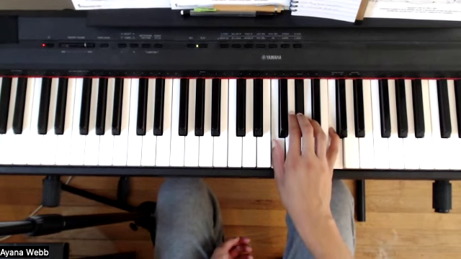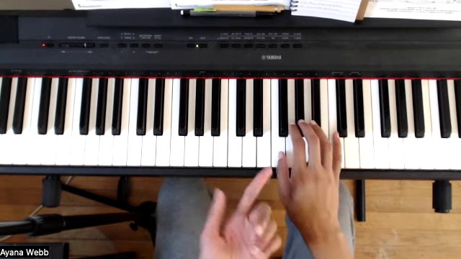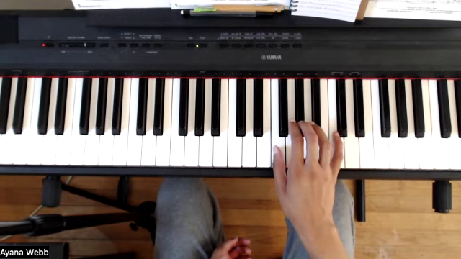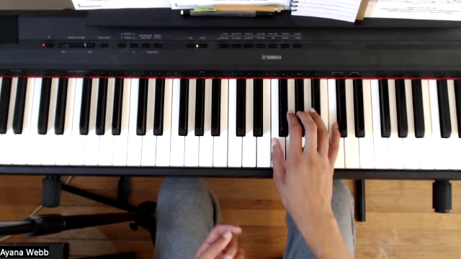So that is going to be, I forgot to tell you the names of the chords. The first chord is the A flat major triad. The next chord that we just played is the F minor triad. Anyways, the next chord we're going to play is going to be what's called the D flat major triad.